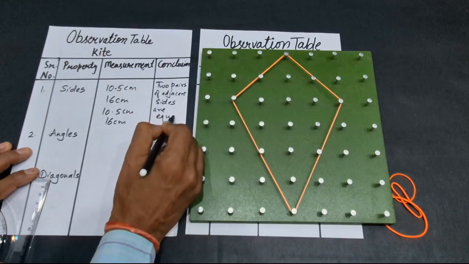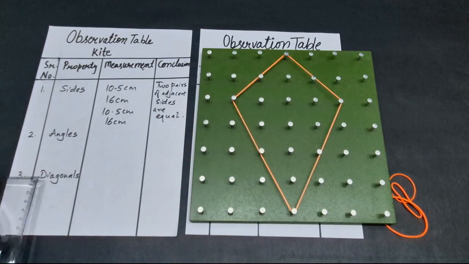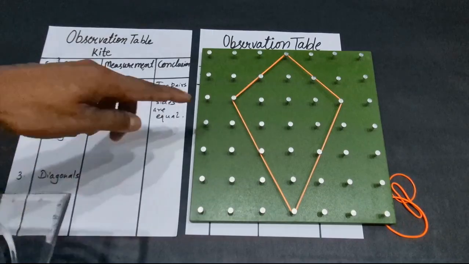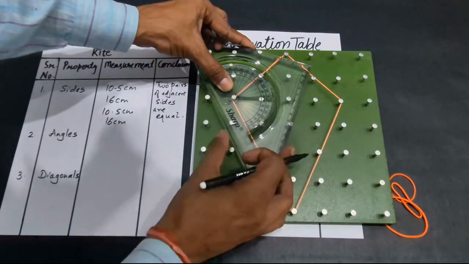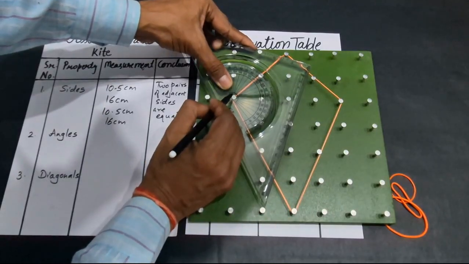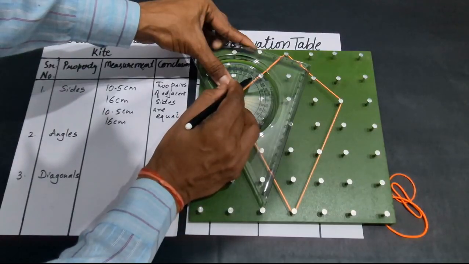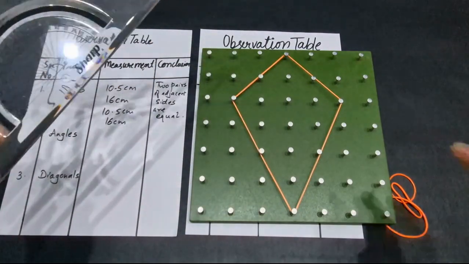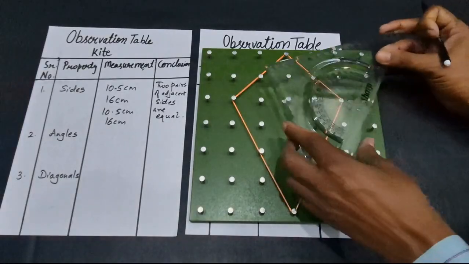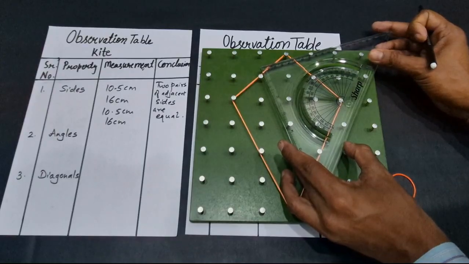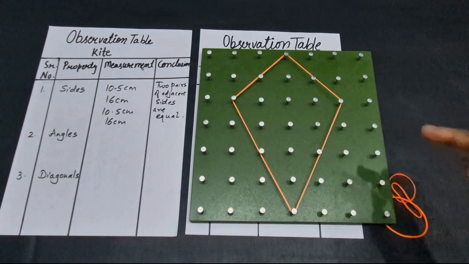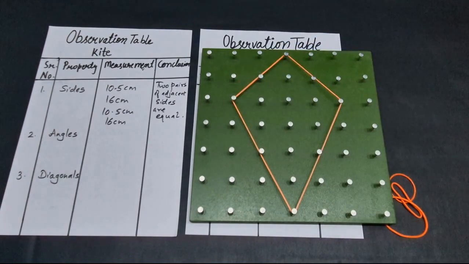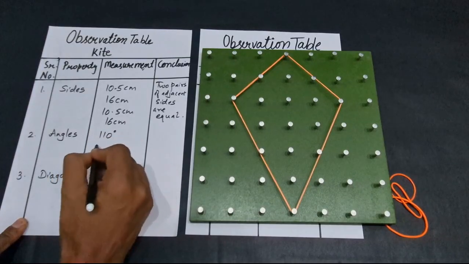So this is the conclusion drawn in case of a kite regarding the sides. Then come to the angles. If I try to measure this angle by placing the protractor like this, I find that this angle is approximately 110 degrees. And if I try to measure the opposite angle here, this is approximately 110 degrees again. So this pair of opposite angles measure 110 and 110.